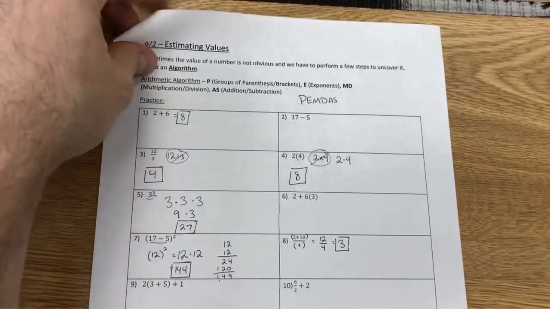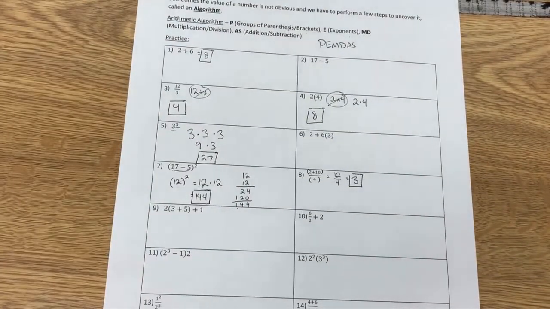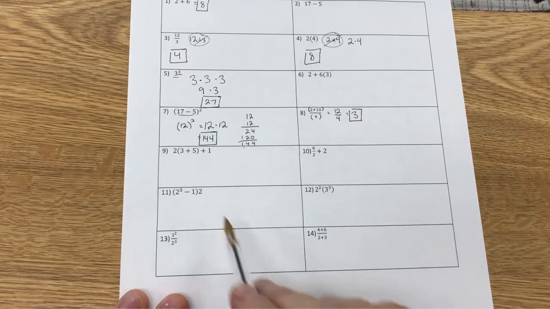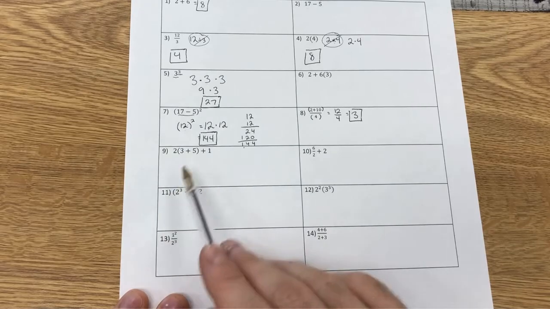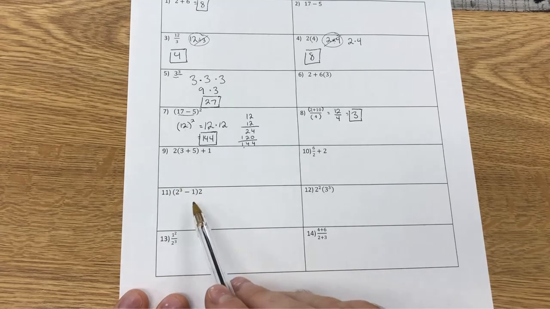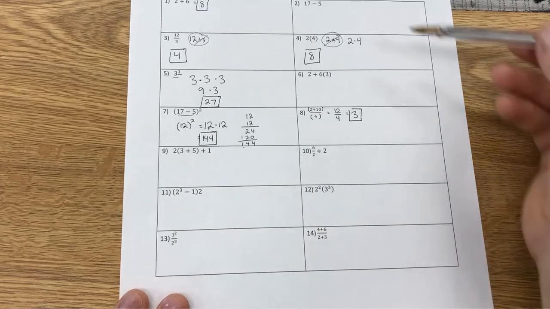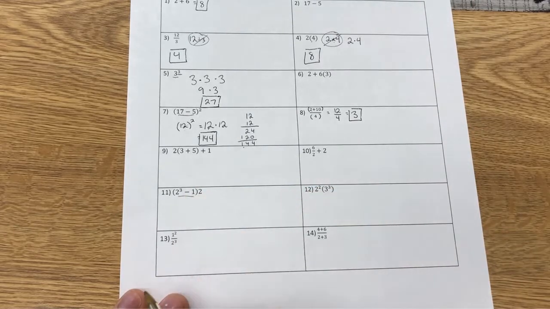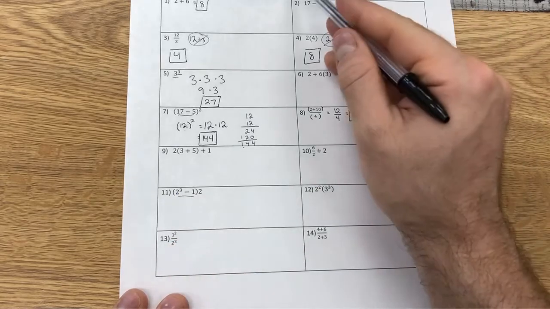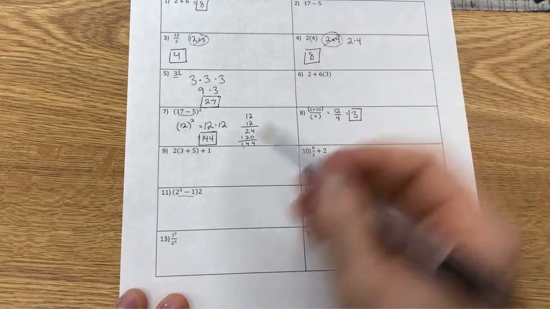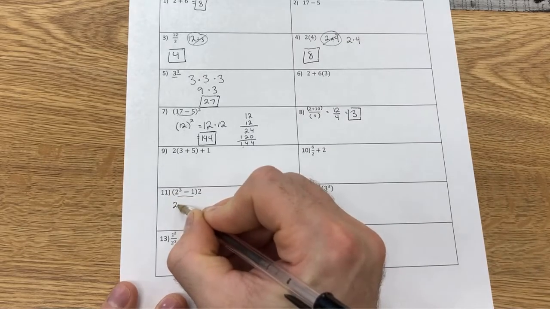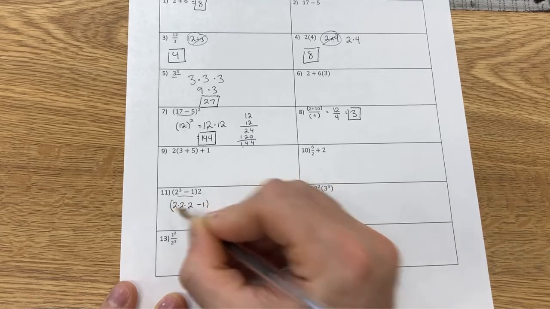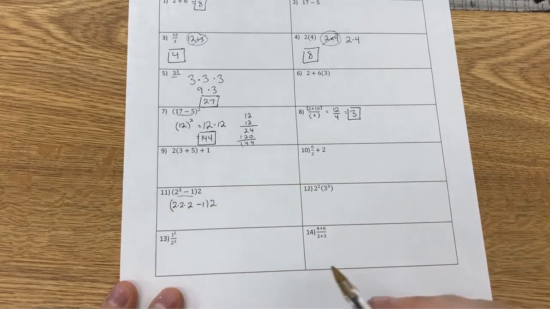So let's move on to some of the other problems, with, let's say, this one. With this one, I'm going to go into my parentheses and see what I can do inside of it. I know inside of it there's no additional parentheses, but there are exponents. So I know I'm going to end up with 2 times 2 times 2 minus 1 times 2.